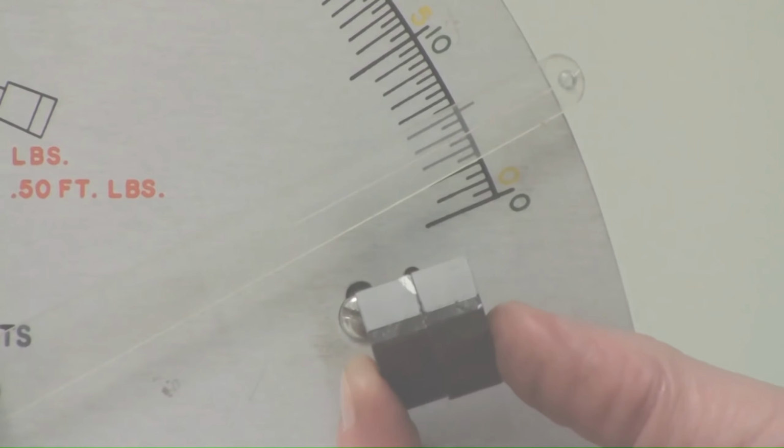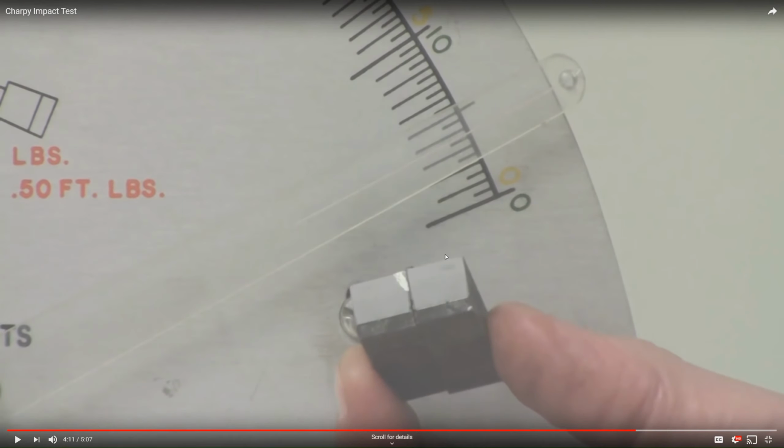Okay, so I think the test specimen was aluminum, but they were under different heat treating conditions, I think. So this one was brittle, and if we look at his little dial here, we can see that this fractured at about, or it absorbed about 2 foot-pounds of energy. So this is a brittle fracture mode. And you can see that it's a really smooth surface here.